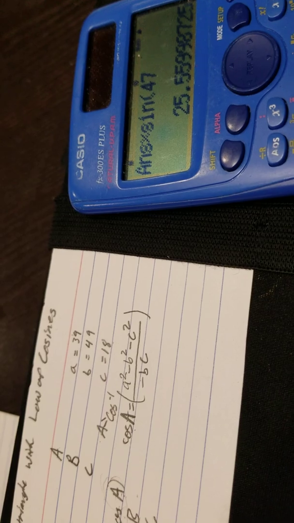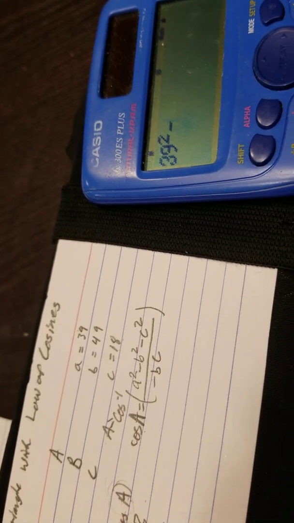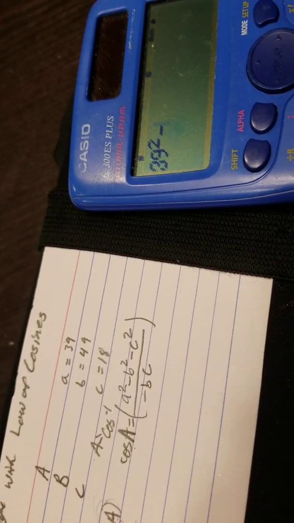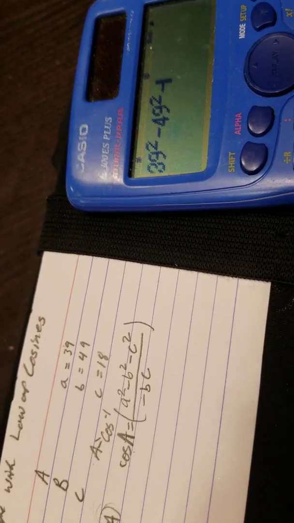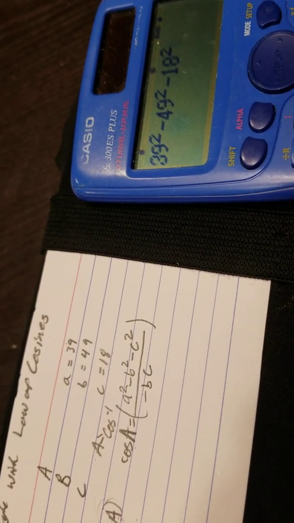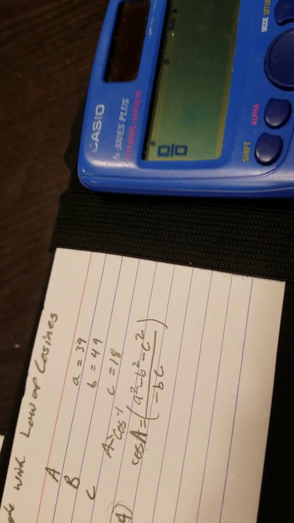So let's get started here. A squared, 39 squared, minus 49 squared, minus 18 squared, equals. All over, well, I want my answer there.